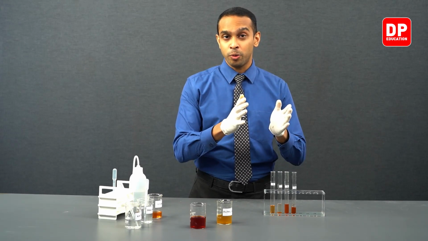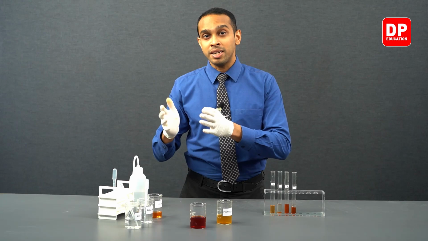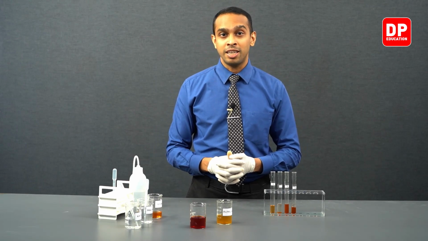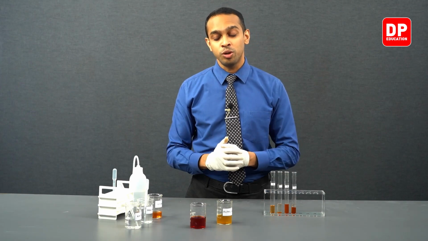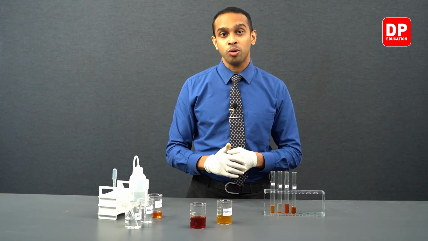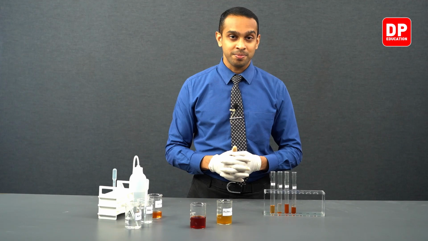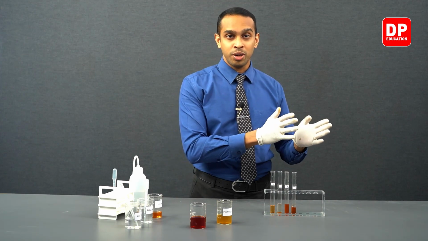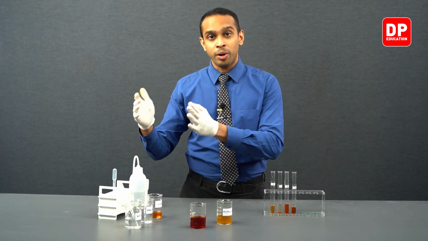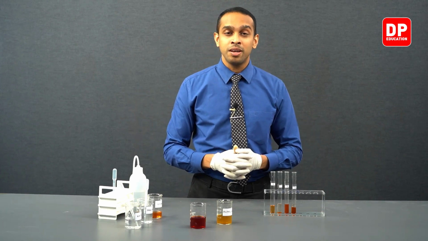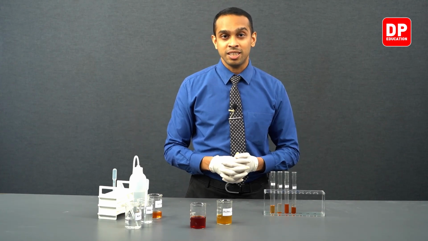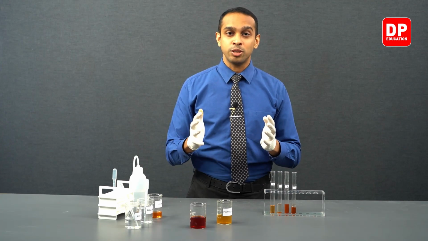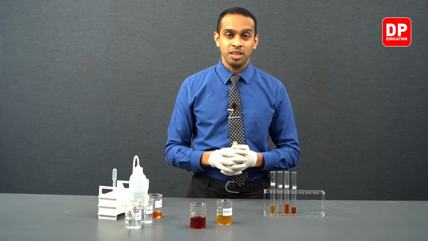If the equilibrium position goes more towards the right hand side, where the iron thiocyanate complex ion is formed, the solution would look blood red or closer to blood red color, because the two extremes of this equilibrium are Fe3+ aqueous ions, and on the right hand end we have the iron 3 thiocyanate complex.